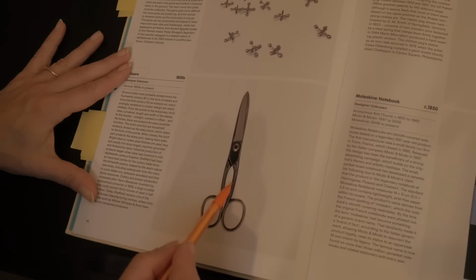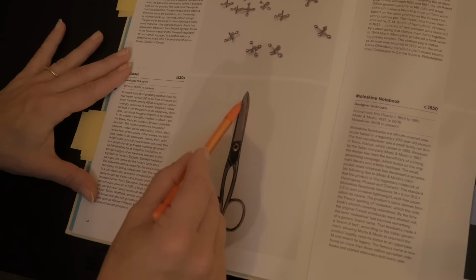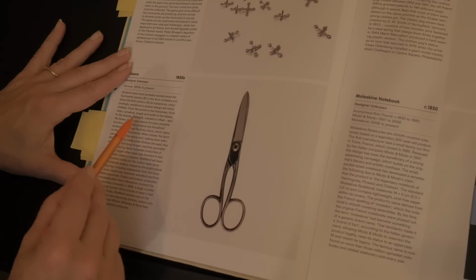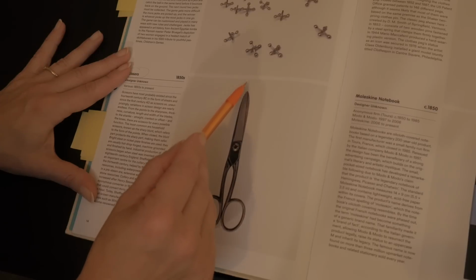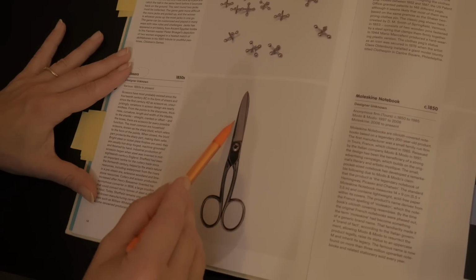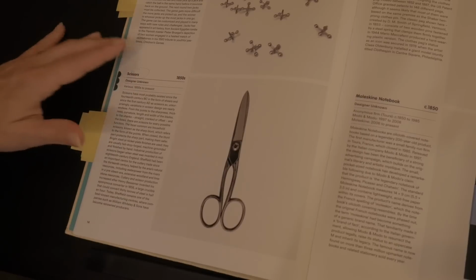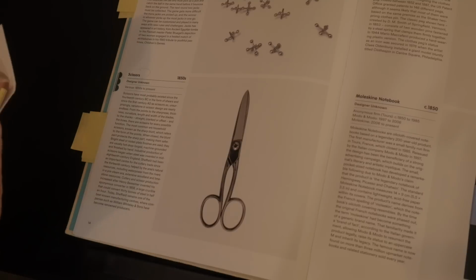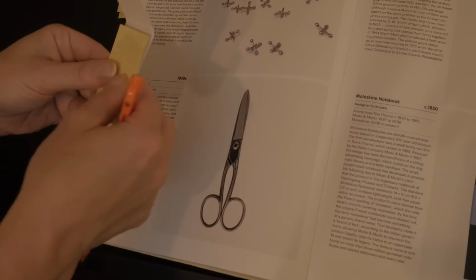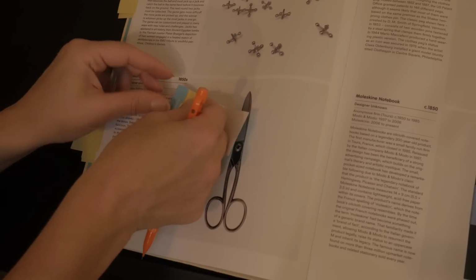So, unsurprisingly, variations in scissor design are nearly endless. From the points to the sharpness, thickness, curvature, length and width of the blades, to the shanks, straight, cranked, or offset. And the bows. There are scissors for every possible function. It's another one that we will be hearing more about in one of your presentations.